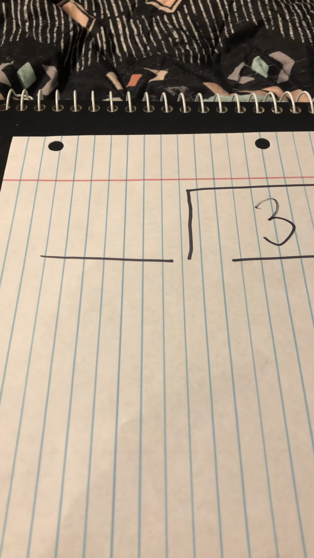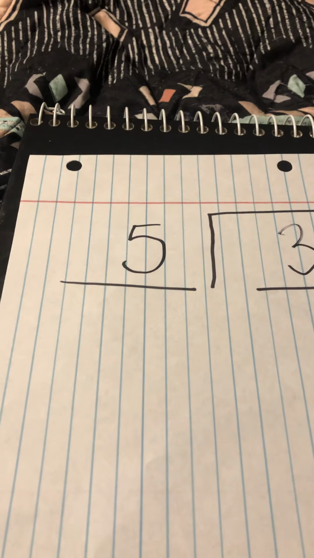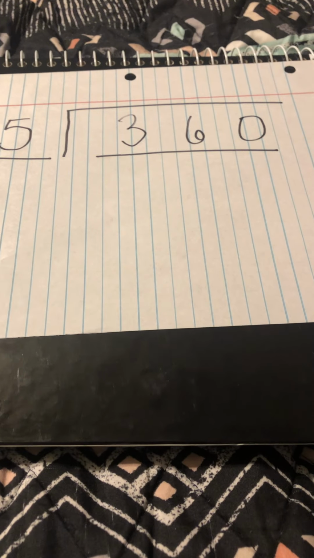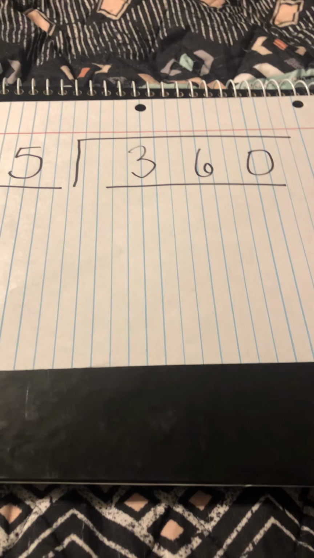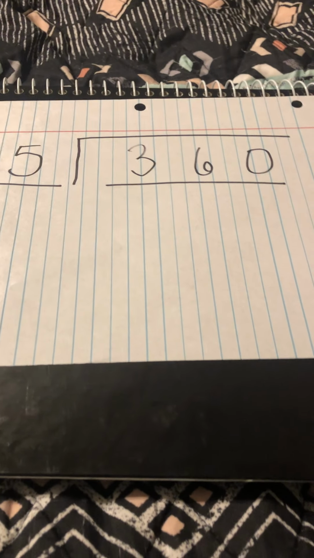And we're dividing it by how many pieces? You guessed it, 5. Now, for all you parents who are watching out there, prepare to learn something. Oh yeah, you're going to learn something tonight. I'm going to teach you parents a new way to divide.